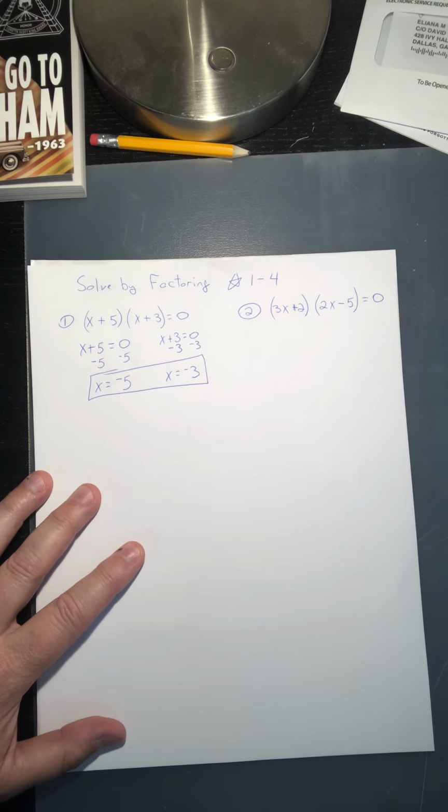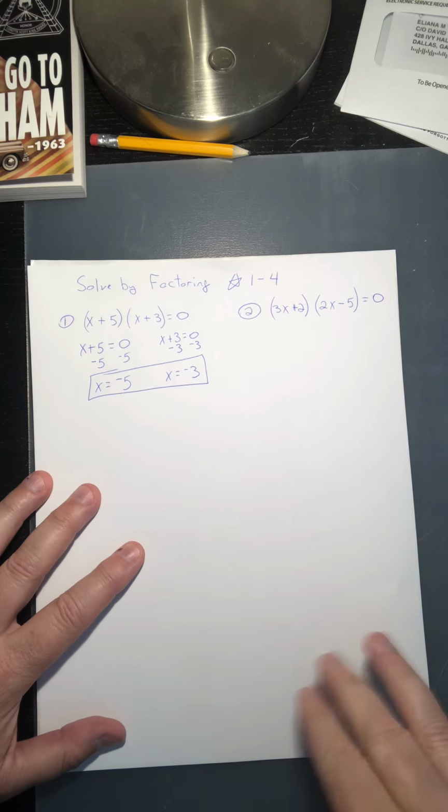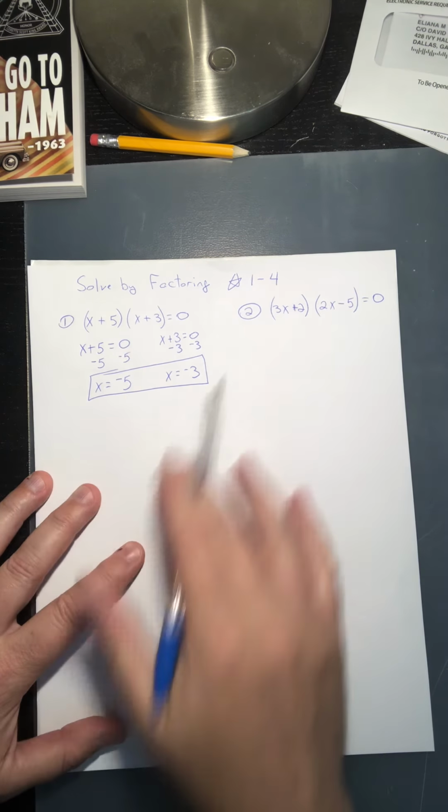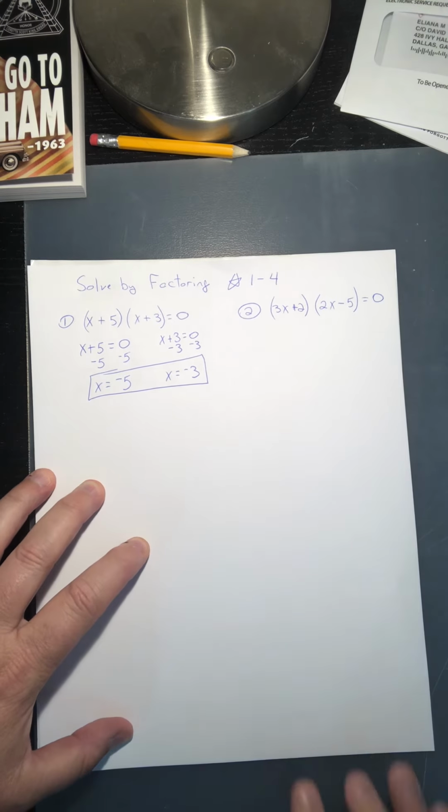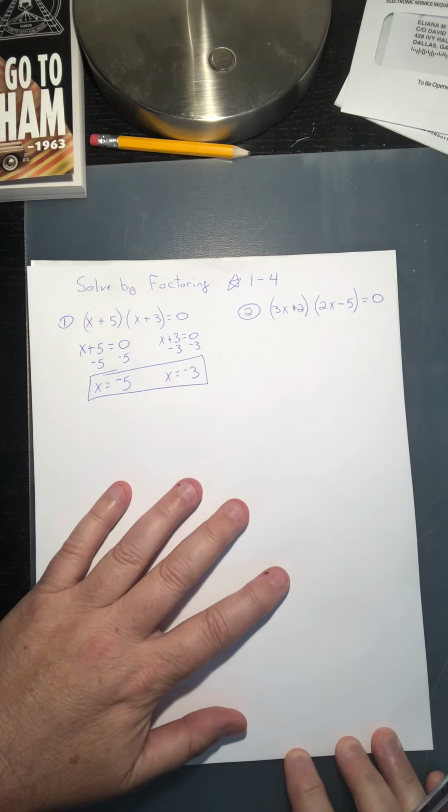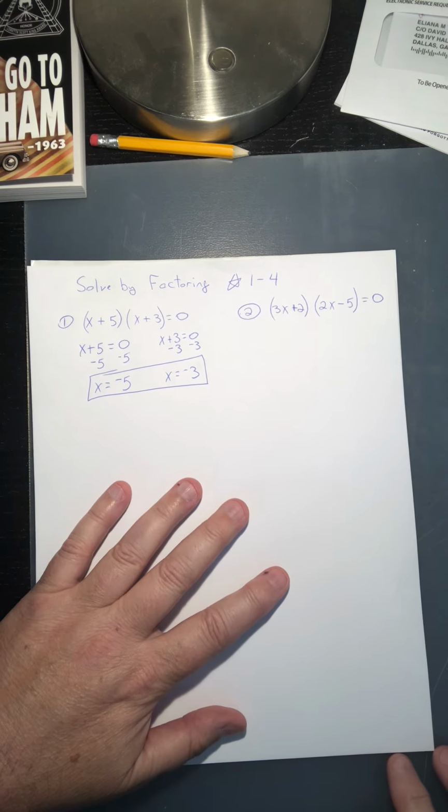And hopefully we get back into the classroom and we can dive a little deeper as to why we're doing what we're doing. But for now, let's just get it done and make sure we know how to do it. Hopefully we can dive into it deeper later.